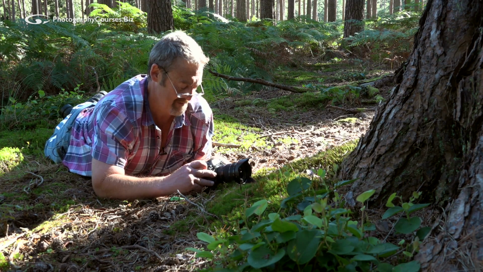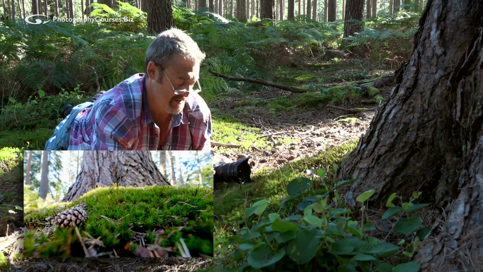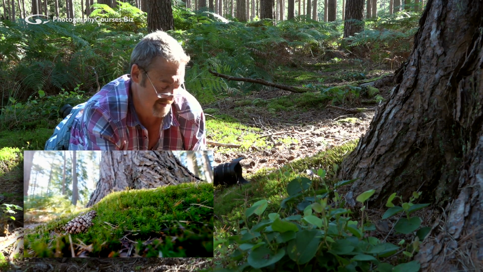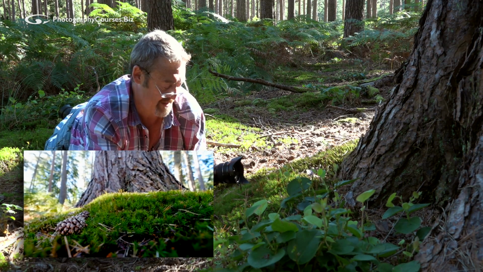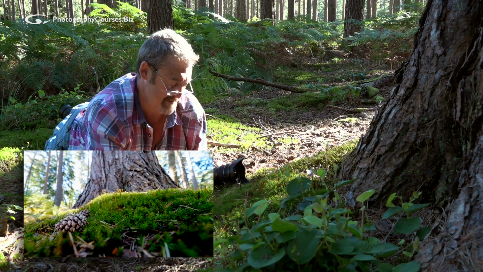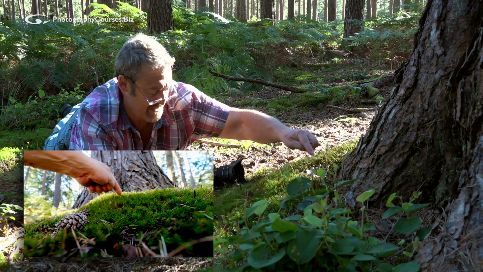Let me see if I can just roll a little bit of video to show you where we are. Here we go. So there's my fir cone. Look, it's right in front of the camera. So look, as I move around, you only got to move the camera a little bit and you're changing compositions. But you can also see, along the top here, we've got this little highlight, haven't we?